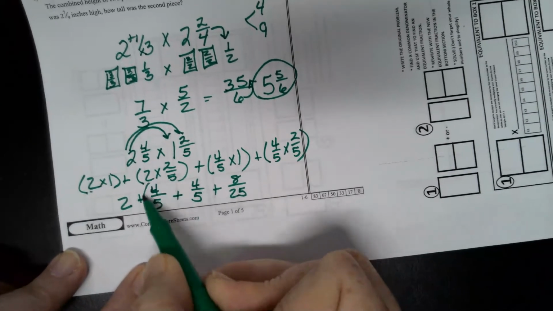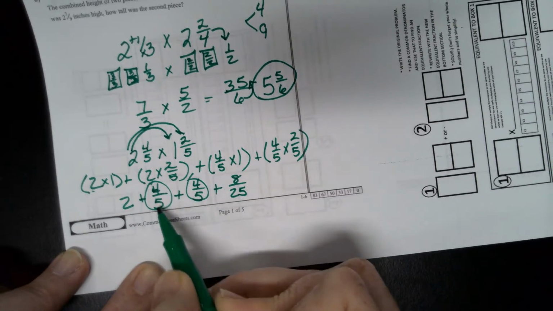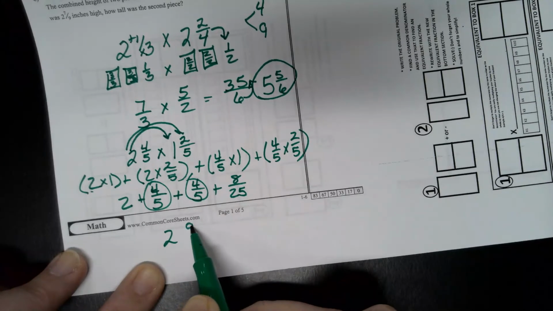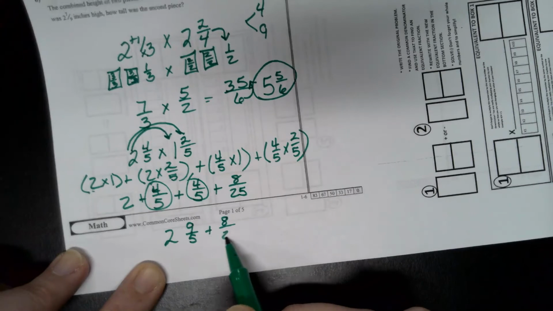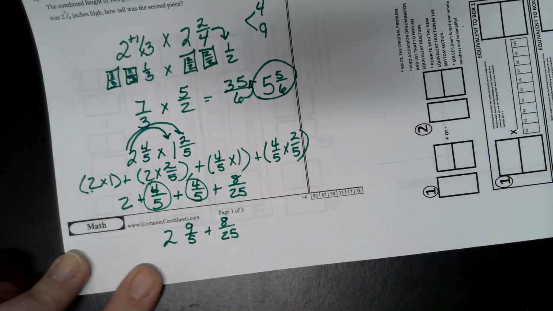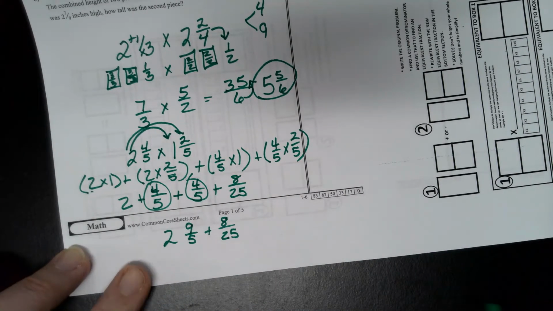I can add these two. What's 4/5 and 4/5? 9/5 plus 8 over 25. Common denominator. Because I can't add these until I have that common denominator.